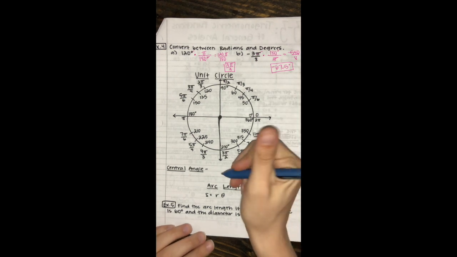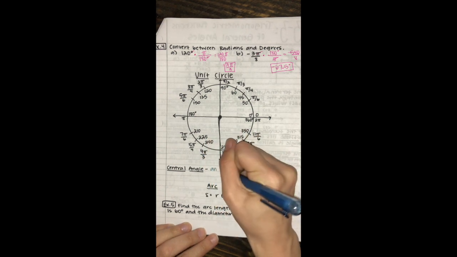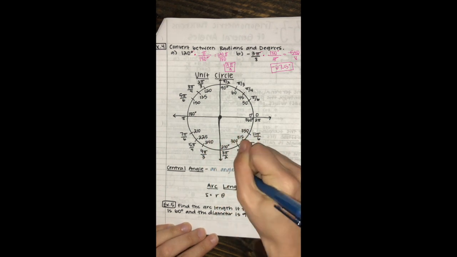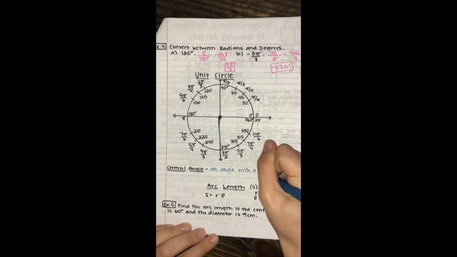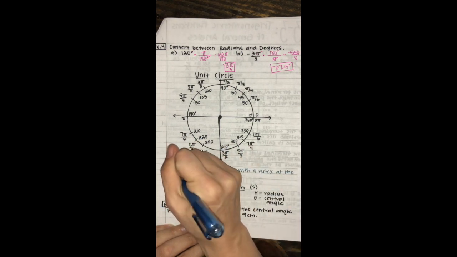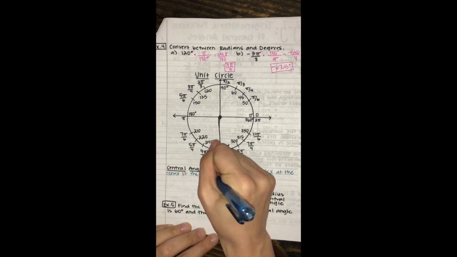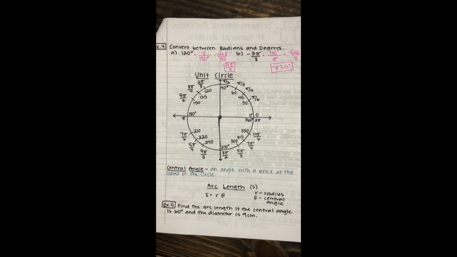Okay, so the definition for central angle is an angle with a vertex at the center of the circle. So pretty simple definition there. Central angle, an angle with a vertex at the center of the circle. It just means that the angle is touching the center. Most of what we're going to be doing and most of what you've seen already does that.